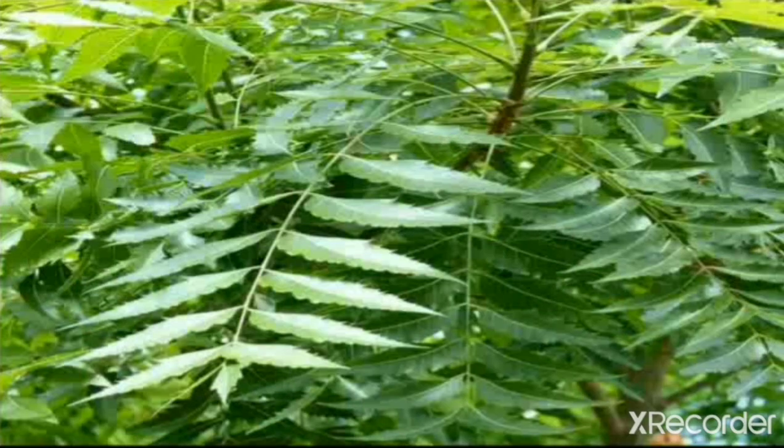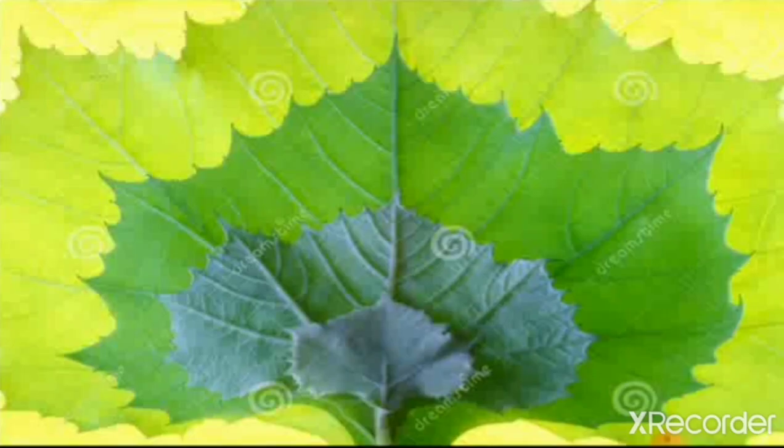You can see here behind some other leaf which are very thin. You can see here neem tree which is also in our school. So the leaf of neem tree. Here is another tree's leaf. You can see the growth of leaf and how the color of leaf changes. First it is purple, then it becomes green and then yellowish green.